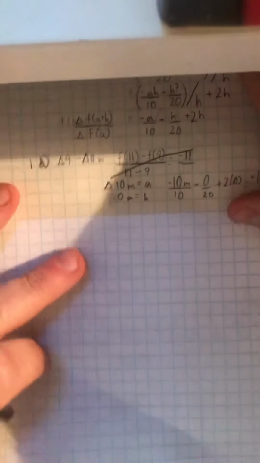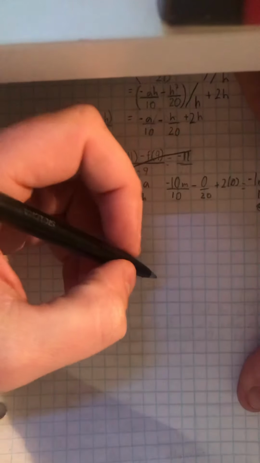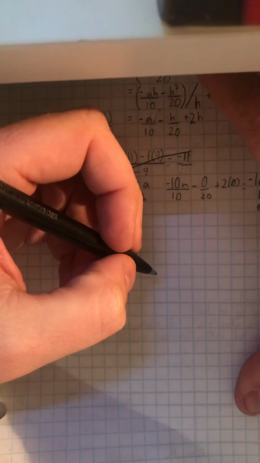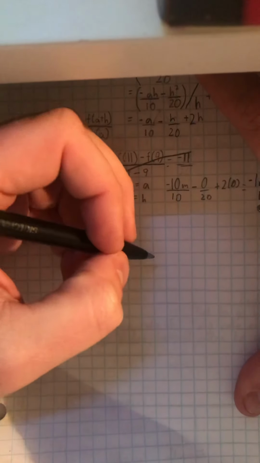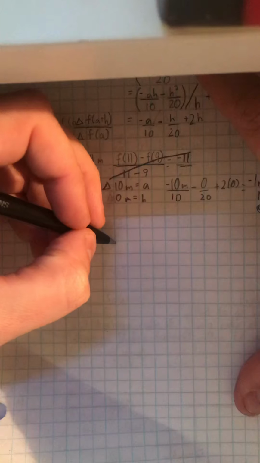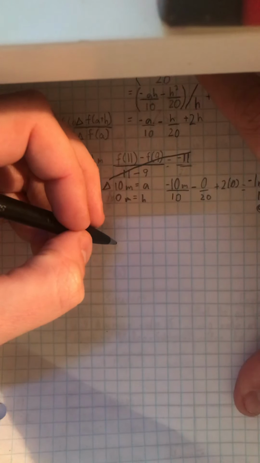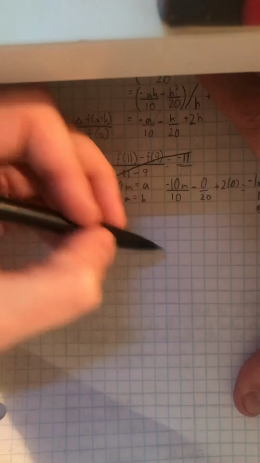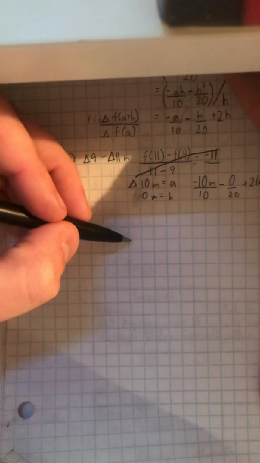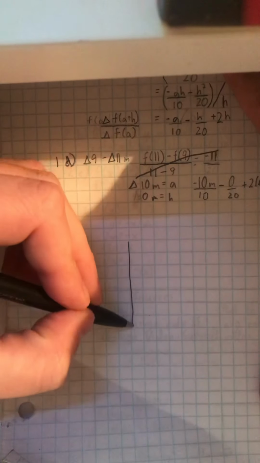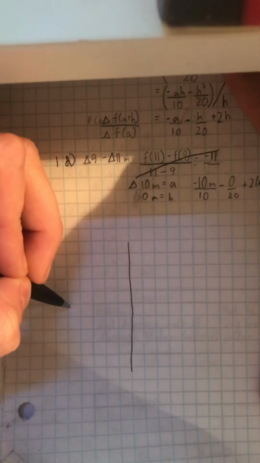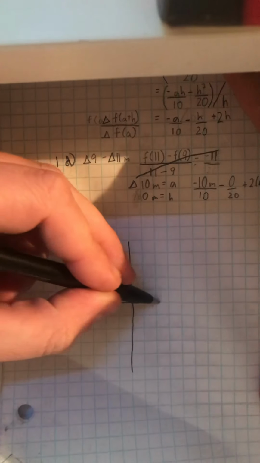Just ignore the rest of the top of that. Okay, so we're given the graph of y equals f prime of x. So let's just take a random spot on the left side here and have this be our graph.